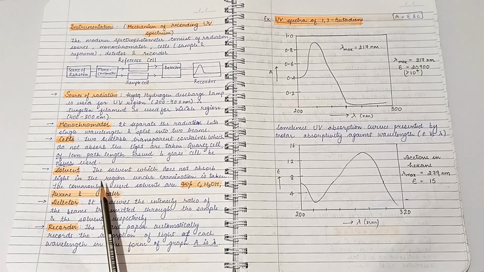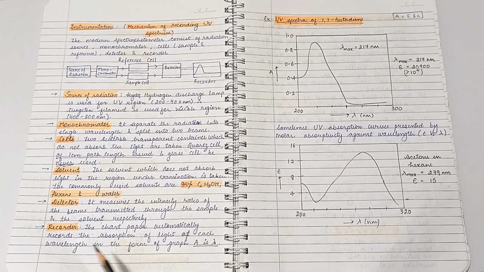Solvent: the solvent which does not absorb light in the region under examination is taken. The commonly used solvents are 95% ethanol, hexane, and water. Then comes the detector. It measures the intensity ratio of the beams transmitted through the sample and the solvent respectively. The recorder: the chart paper automatically records the absorption of light at each wavelength in the form of a graph of A versus lambda.